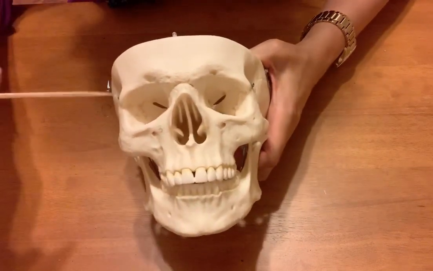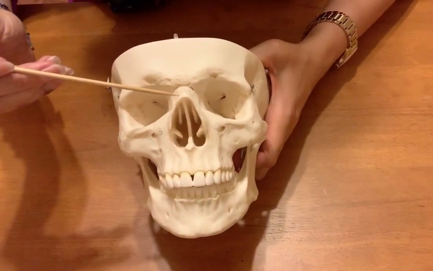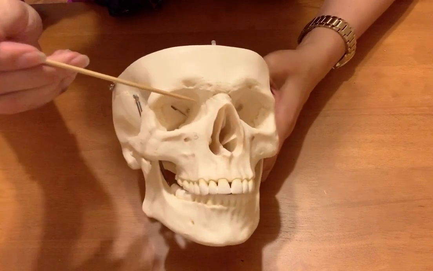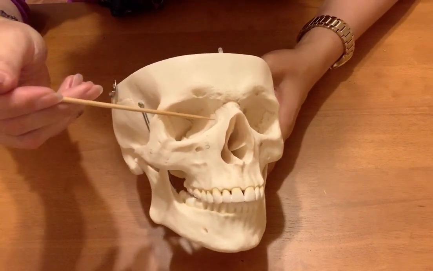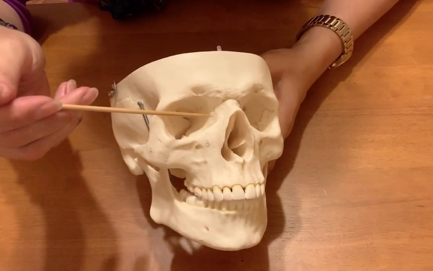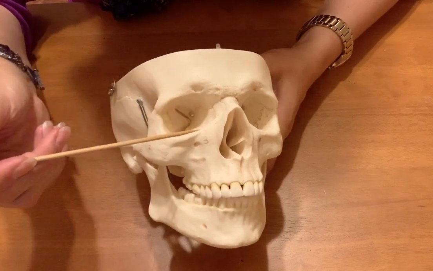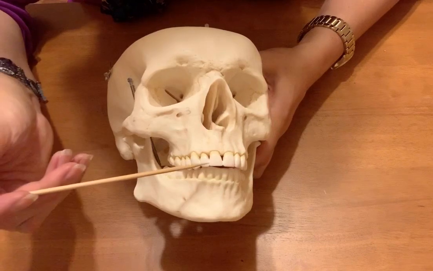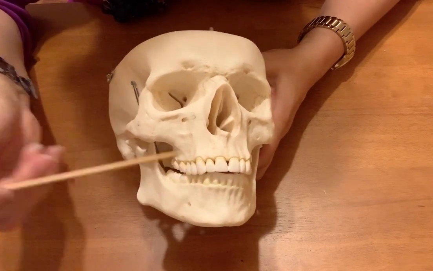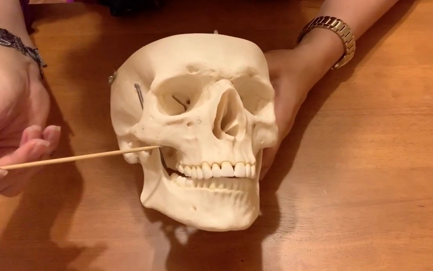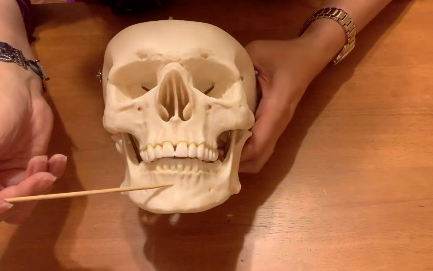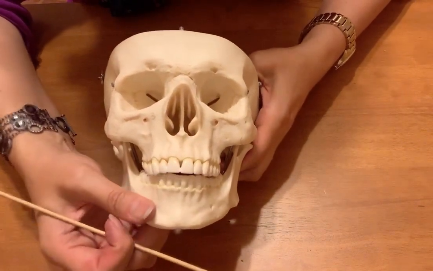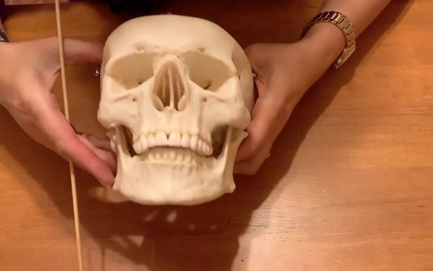Okay, so let's review them one more time. Nasal bones at the base of the nose, lacrimal bones where tears are coming out of the medial corner of our eye, maxillary bone or upper jaw, which serves as support for our teeth, zygomatic bones, which form our cheekbones, mandible, which is the only movable facial bone.